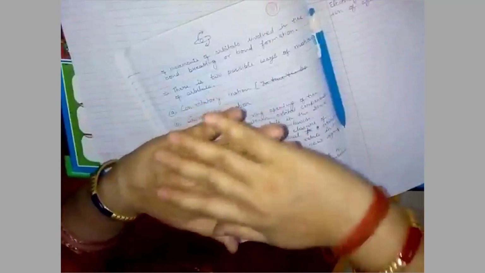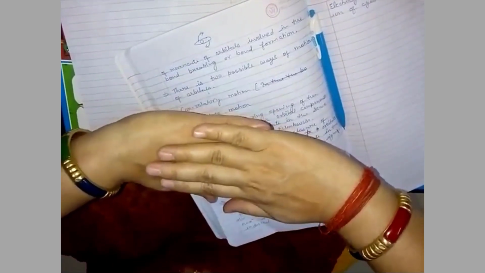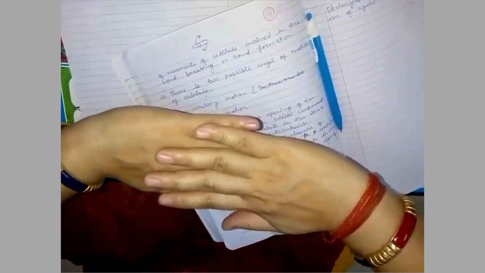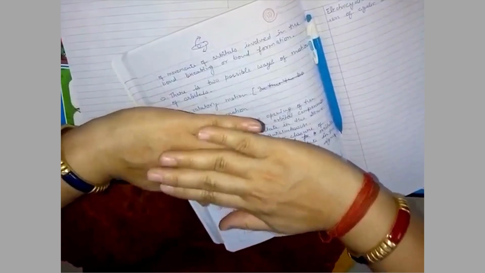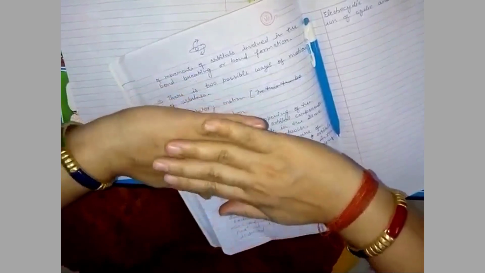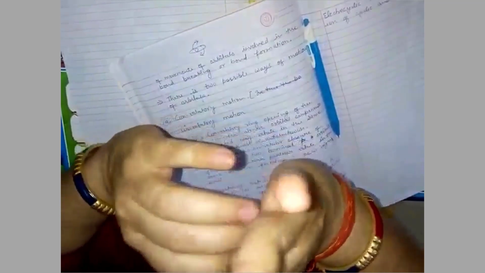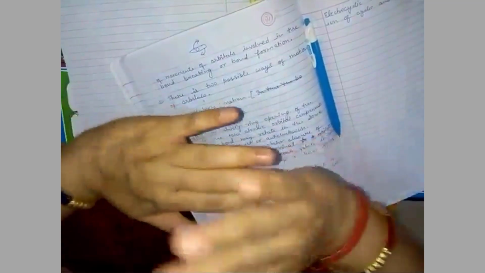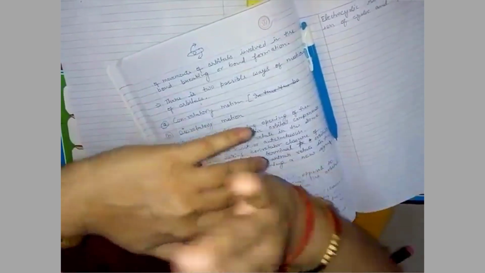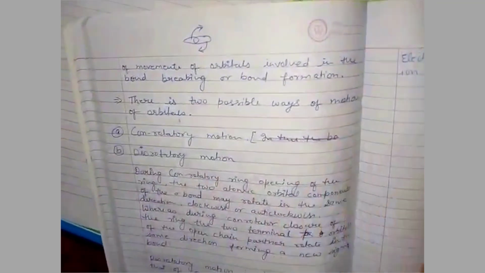And the other possibility is that the two orbitals by which a sigma bond has been formed may rotate or move in opposite directions. That means simply, if one orbital is rotating in the clockwise direction, the second orbital will open up in the anti-clockwise direction. That means in this way. So this is conrotatory motion, and this is simply disrotatory motion. Later you will get it very clear.